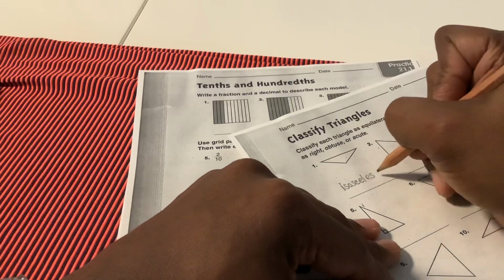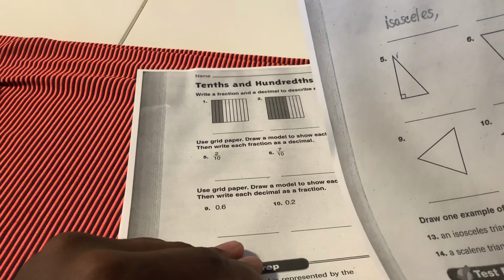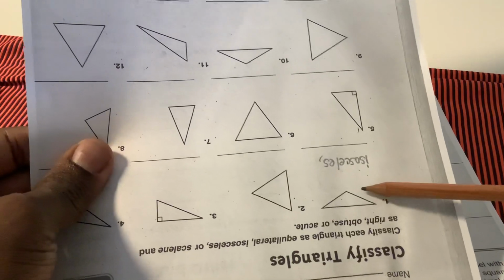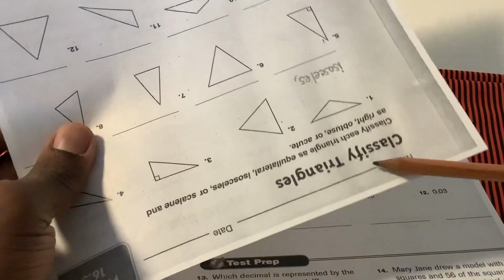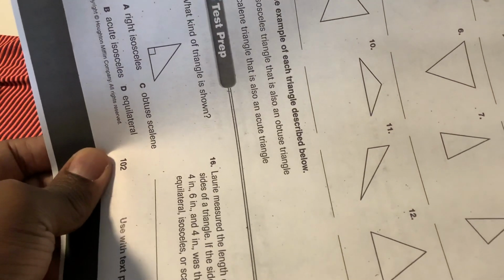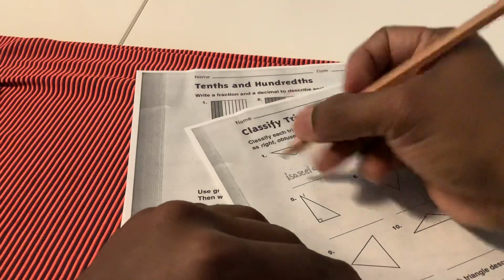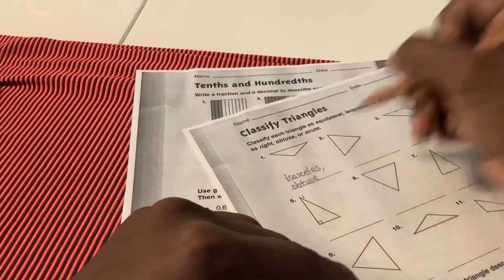And then we need to tell if it's right, obtuse, or acute. Well, there are no right angles in here, so it can't be a right triangle. Now, I'm looking, and I can see one of the angles is obtuse. So I think that this is an obtuse triangle. There we go. And that's how I do this activity.